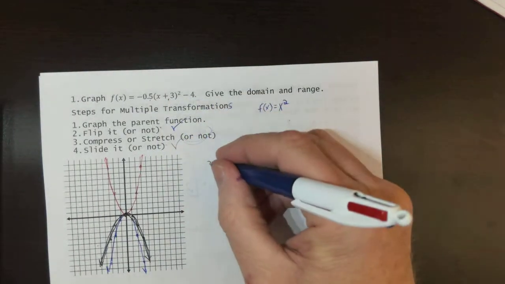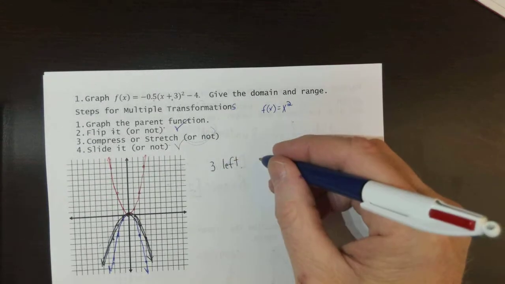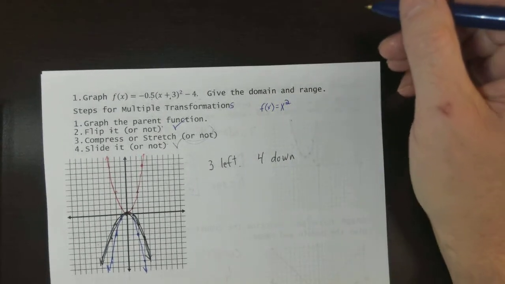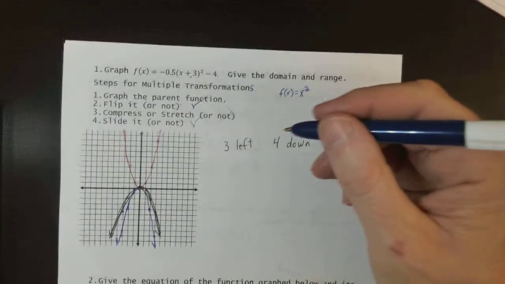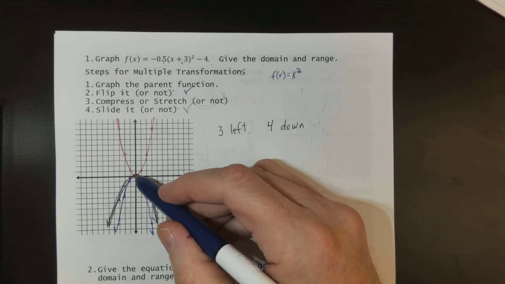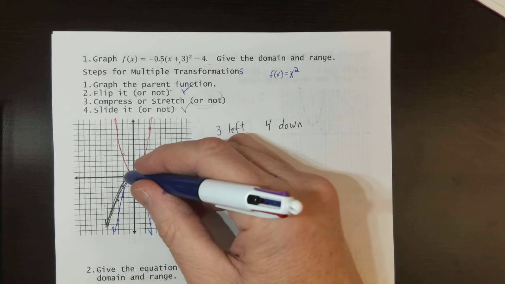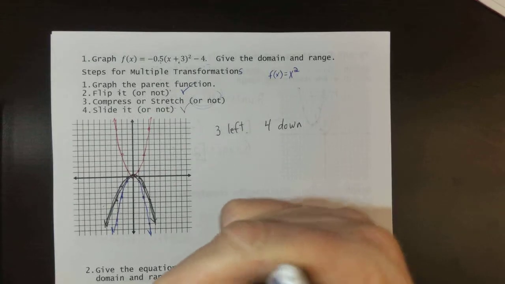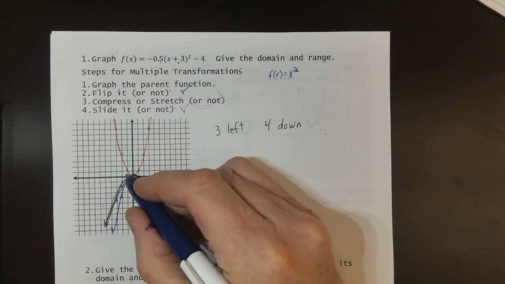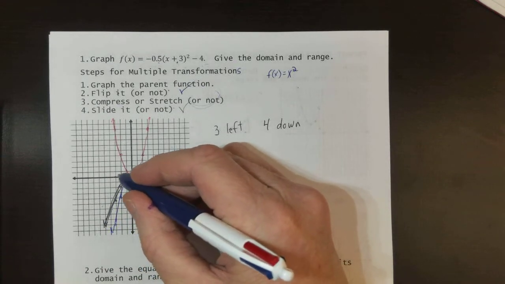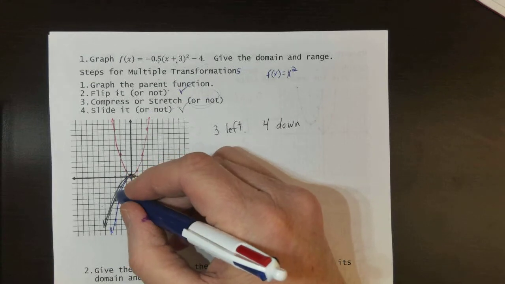3 units left and 4 units down. 3 units left and 4 units down. So I'm going to go 1, 2, 3. Oh, what color are we doing here? Let's do purple. 1, 2, 3. I'm doing just this vertex point right here. 1, 2, 3. 1, 2, 3, 4.